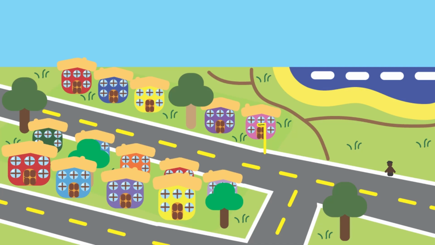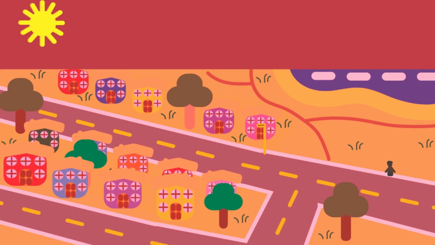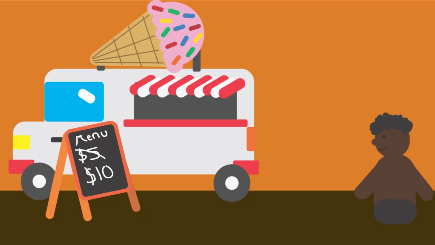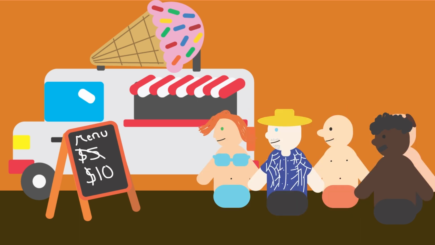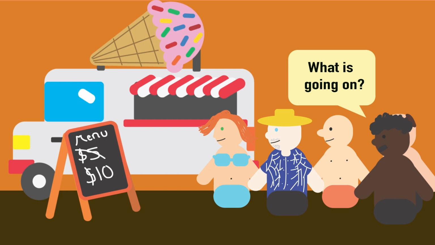It's a beautiful day out. Actually, it's blazing hot. And you, my friend, want to get some ice cream. So you walk to the ice cream market and oh my god, what are these prices? $10 for one scoop and the line is so big. What is going on, you ask yourself?